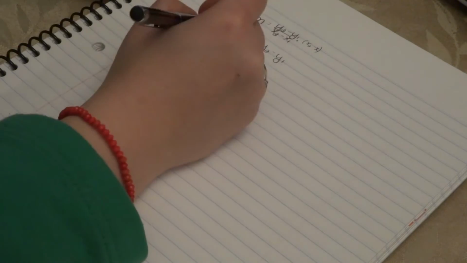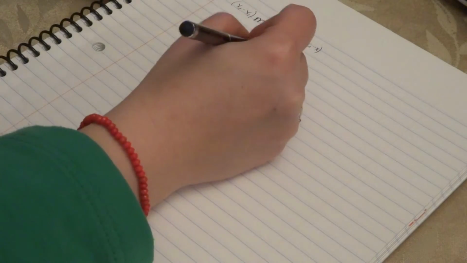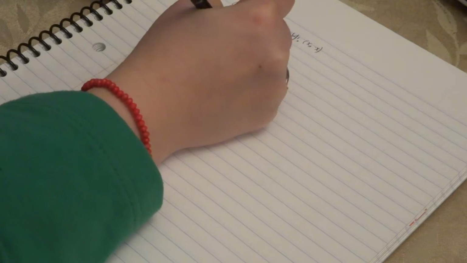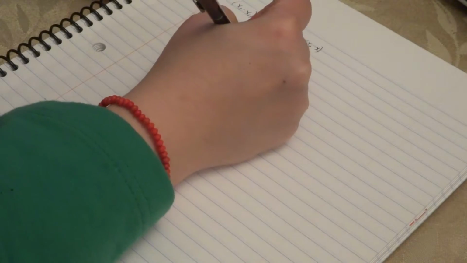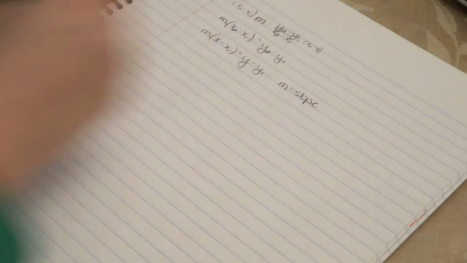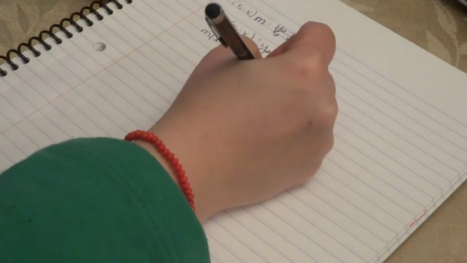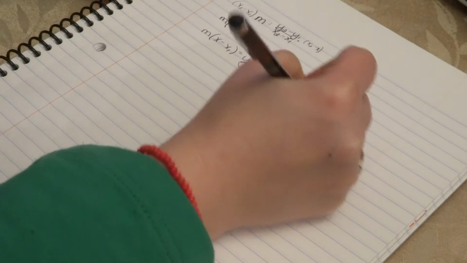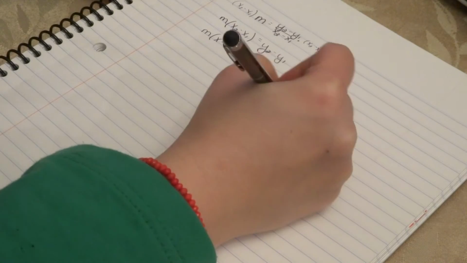And so if I remove the subscript of 2 from each of those values, I now have an equation for a line, because this will give me any x and any y, provided that I know m, which we already know is our slope, and provided that I know an x1 and a y1, which can be any point on the line.